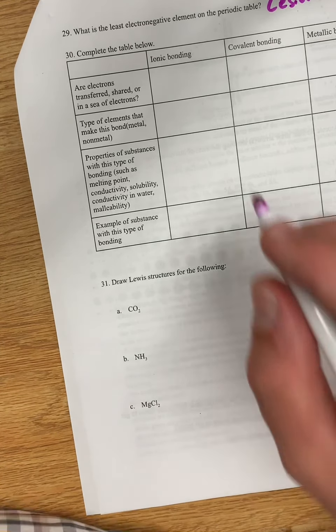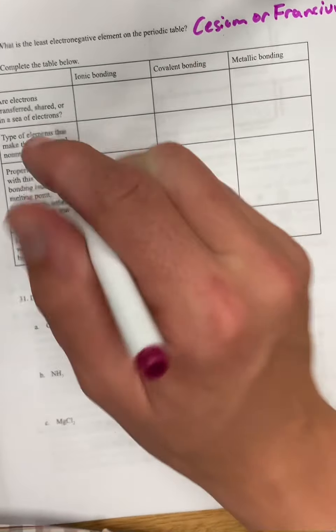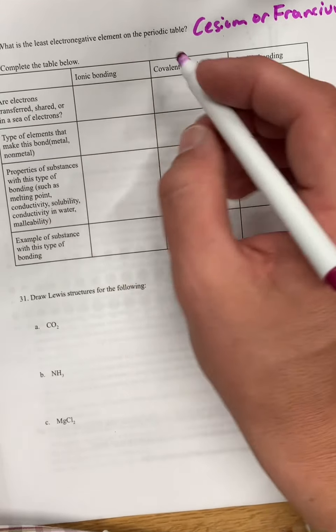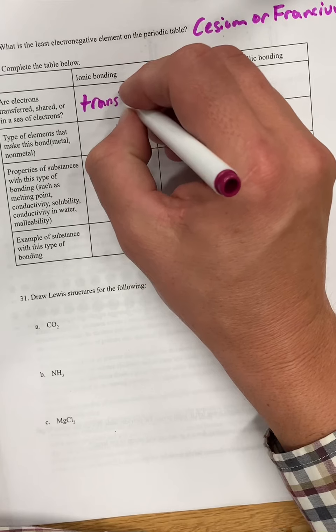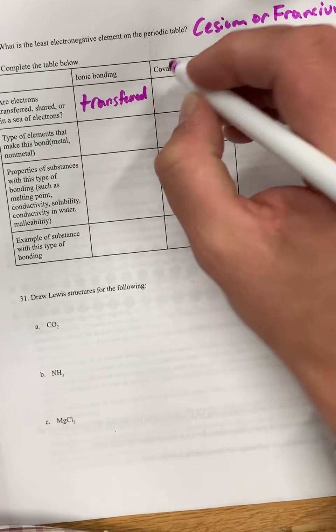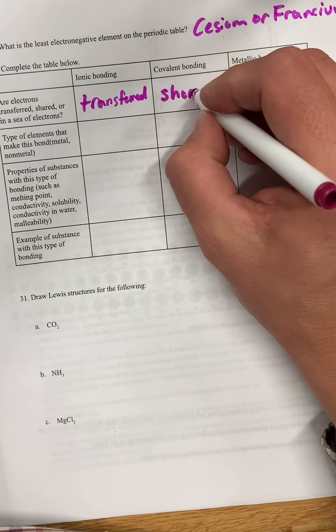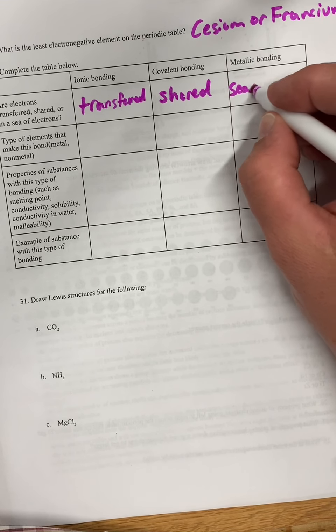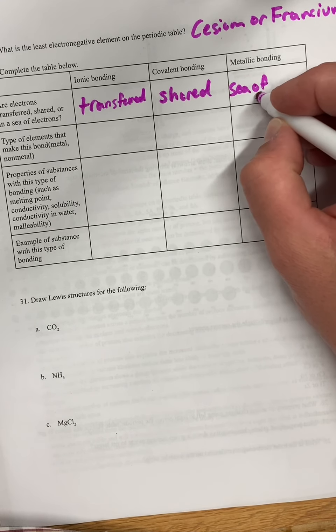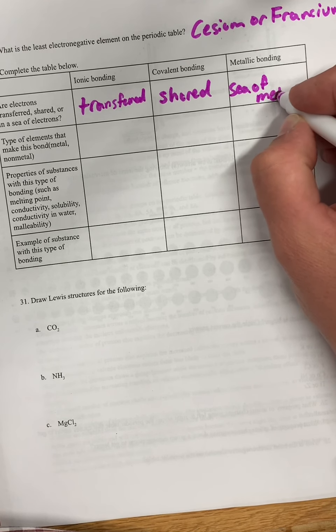All right, let's complete this table. Are electrons transferred, shared, or in a sea of electrons? Ionic, they're transferred. In covalent, they're shared. In metallic bonding, it's a sea of electrons that are free to move around like drops of water in the sea.